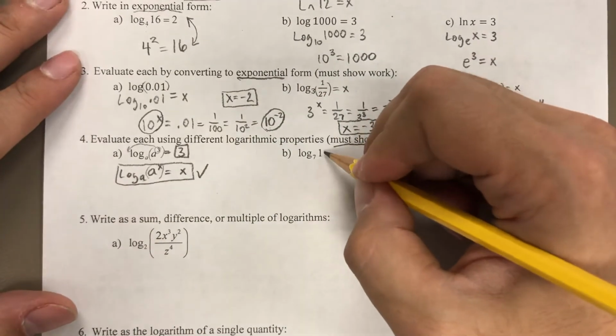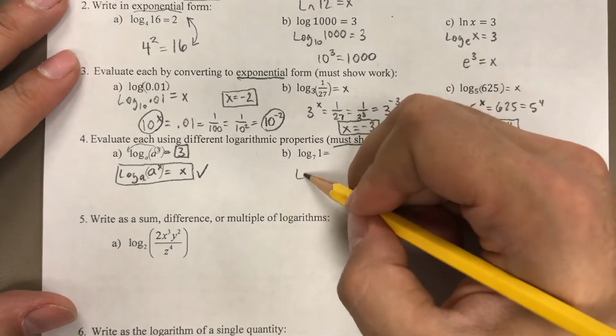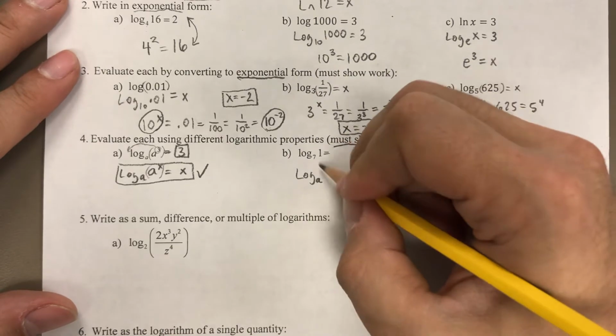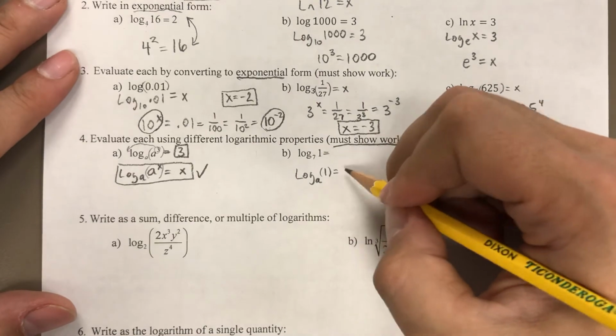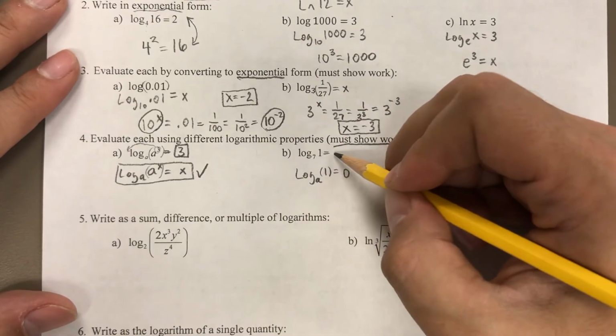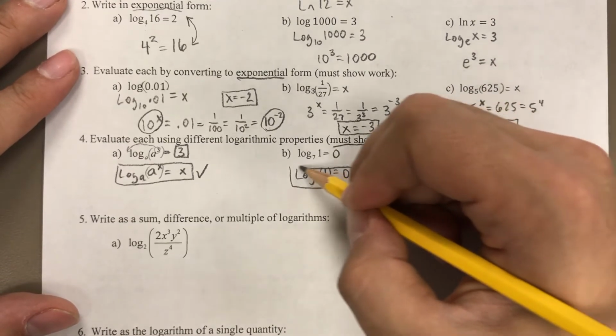Okay, if log base 7 of 1 is equal to some number, we'd use the property that log with any base, it doesn't matter what it is, let's call it a, if the number that's inside the log is 1, it's automatically going to be equal to 0. So even though the base is 7, as soon as I see that 1 there, I know for a fact that this is just equal to 0. So here is the property that I use to get to that answer.